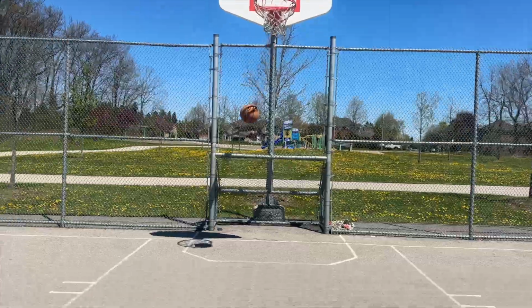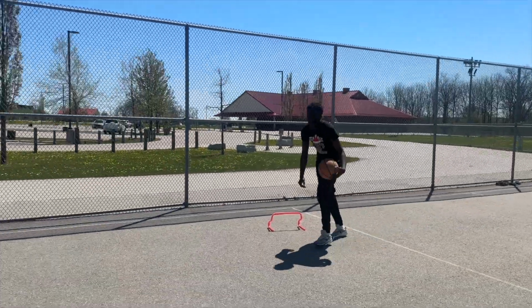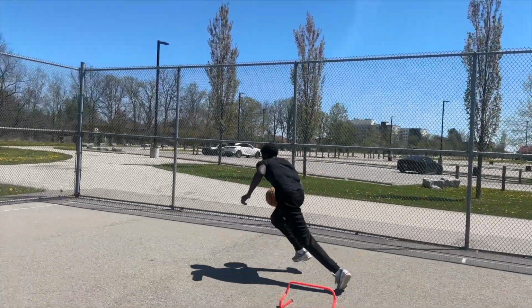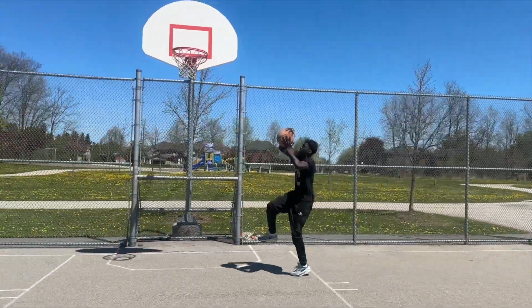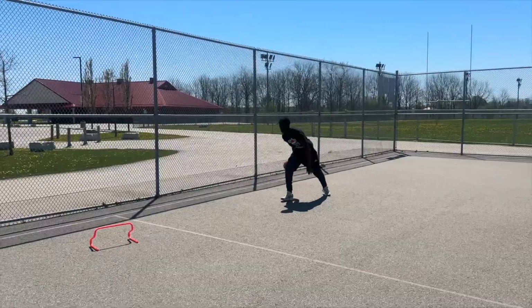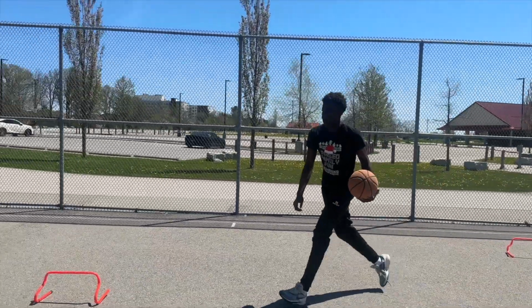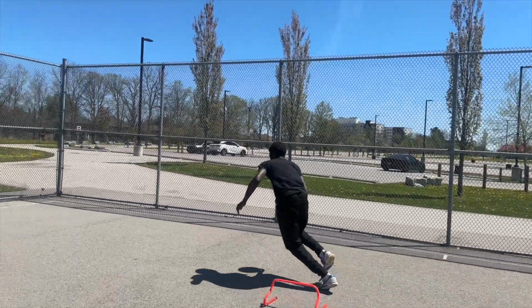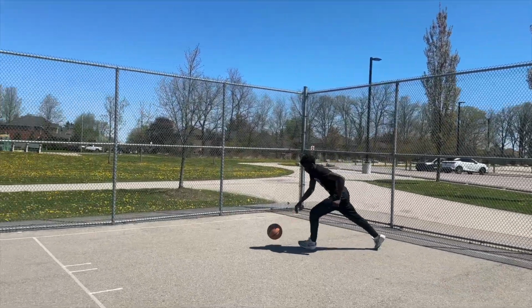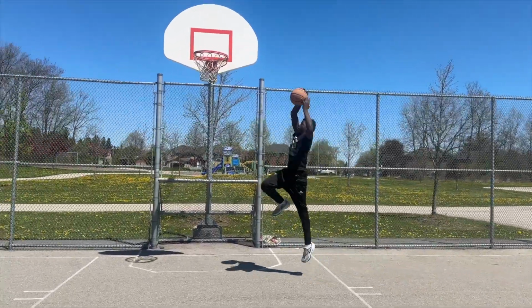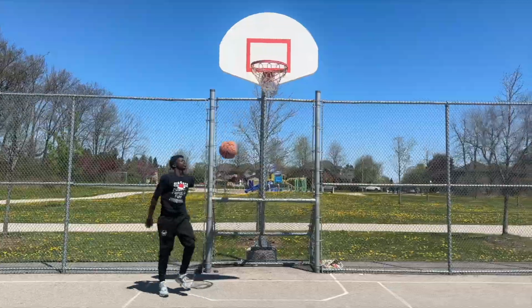You can also use this as a fake as well. So, for example, you can spin off, use that sidestep, and then attack the basket if he overplays you, and you can dunk it on him or finish with a layup, depending on how explosive you are. But it has to be that you sidestep out as if you're going to shoot and look at the rim, and if you are overplayed, then you attack the rim.